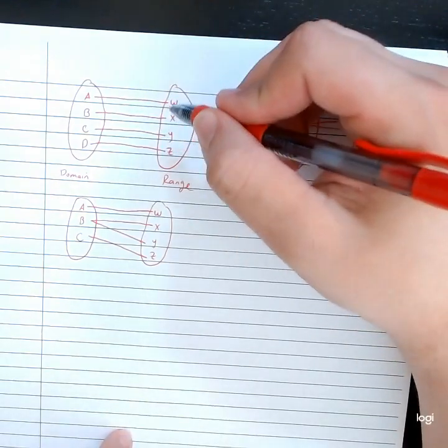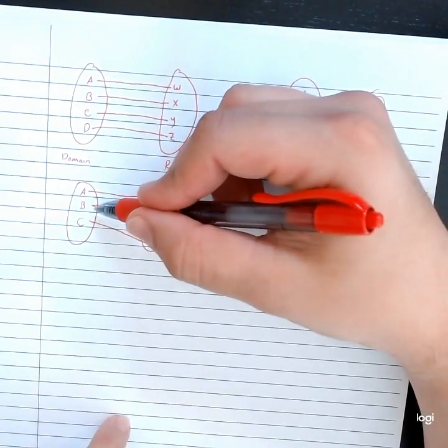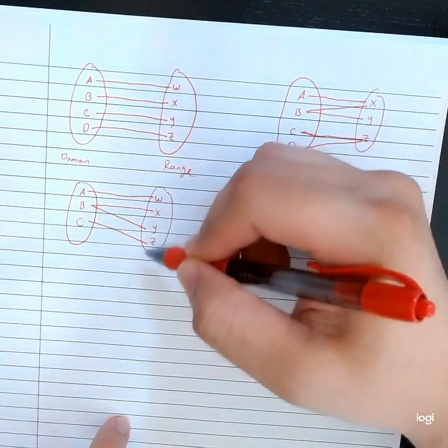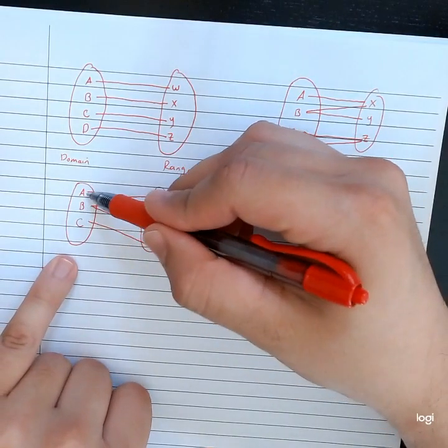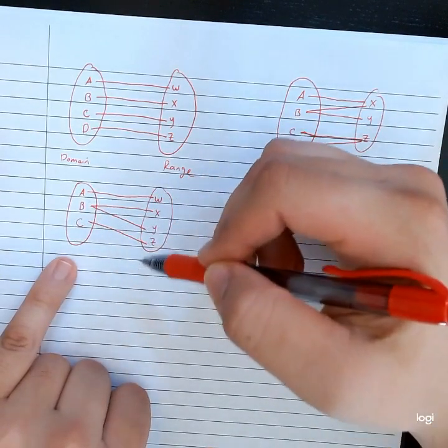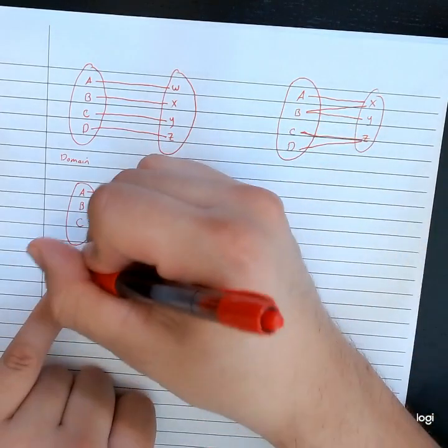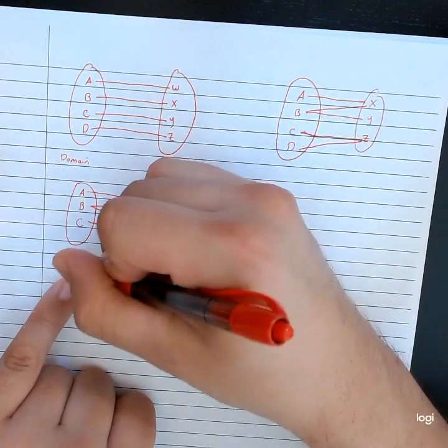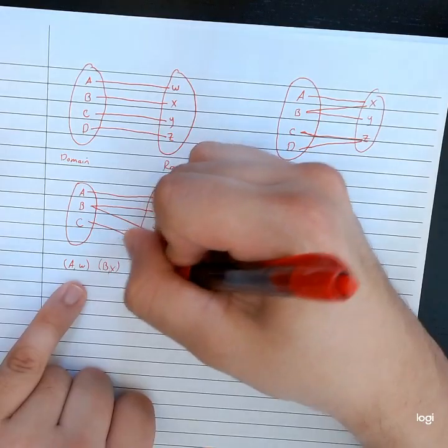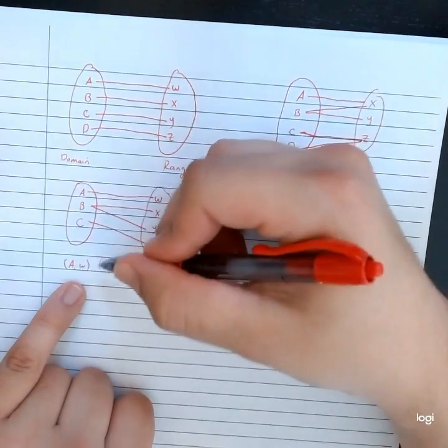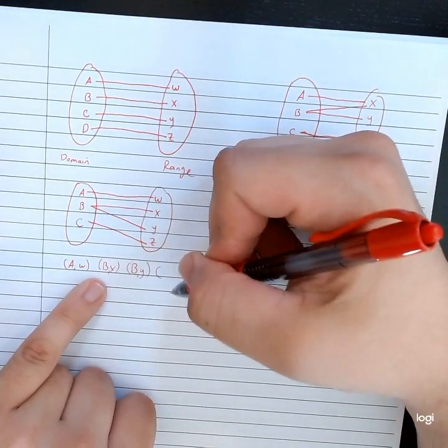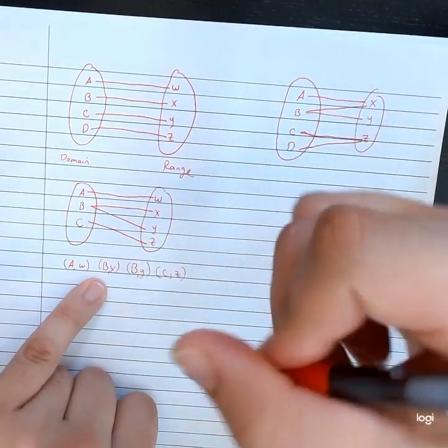All right? So here we have an illustration of a function, whereas here we see an illustration of something that is not a function. All right? You have your domain, you have your range. This one, notice that A is tied to W, but here B is tied to both X and Y. And so if you wrote these out as ordered pairs, you would see something like AW, which is fine, but then you'd see BX and also BY. And so you would have two elements in your set here which have the same first entry. And so that would violate the definition of a function.